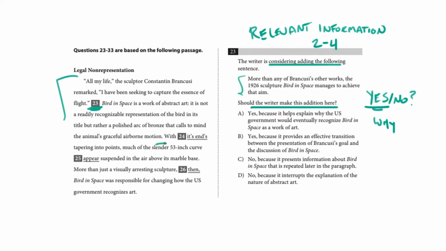All right, I'll stop there. Because for a relevant information question, we're really only looking at the immediate context of where the addition goes. We're not thinking about the paragraph as a whole. We're thinking about, okay, in this spot between sentence 1 and sentence 2, we want to put this sentence, 1.5. Does it fit there or not?